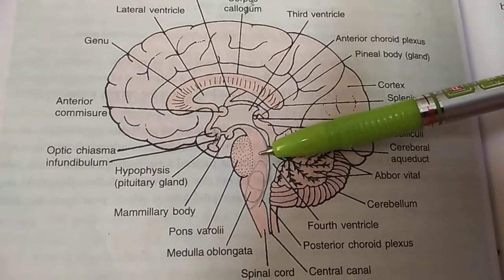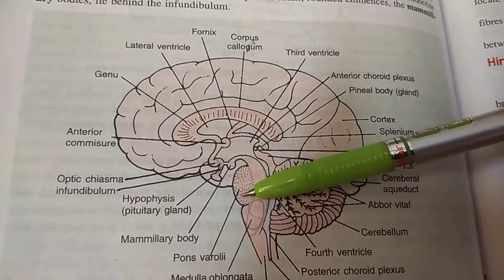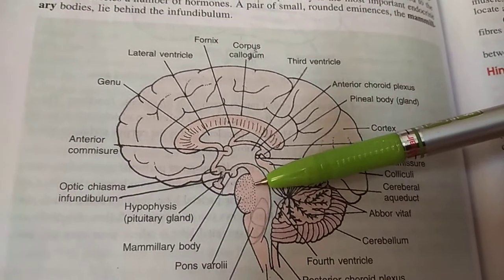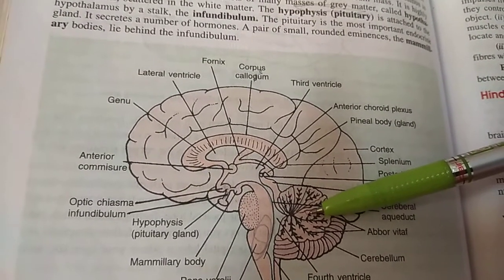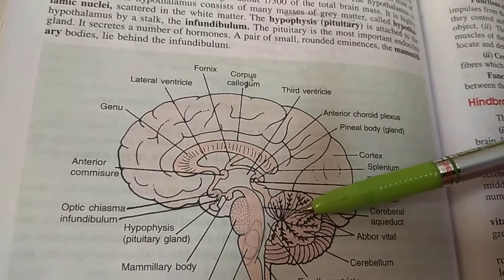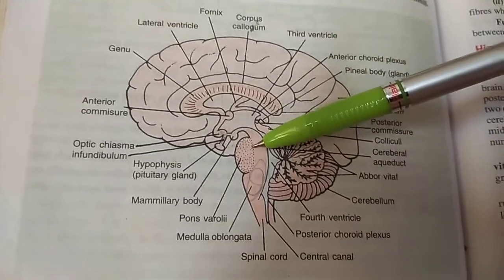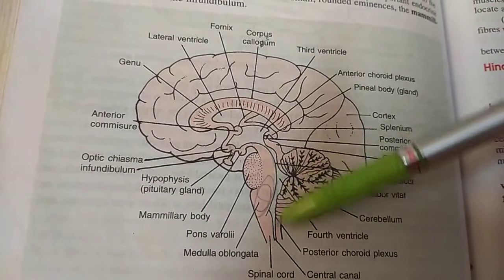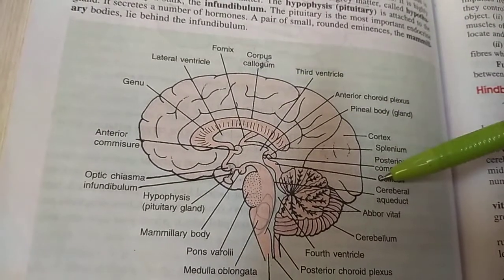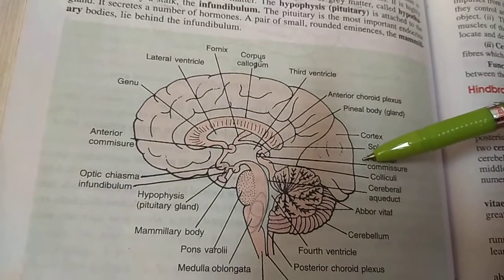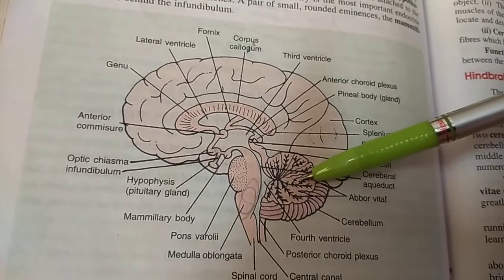Next, pons varolii. It lies in front of the cerebellum, below the midbrain and above the medulla oblongata. It consists mainly of nerve fibers which form a bridge between the two cerebellar hemispheres and fibers which pass through the medulla oblongata and higher brain centers. Pons varolii relays impulses between the medulla oblongata and more superior parts of the brain, between the cerebellar hemispheres, and between the cerebrum and cerebellum. It contains centers that work with those of the medulla oblongata to regulate respiratory rate.